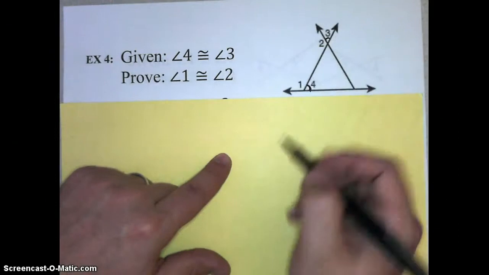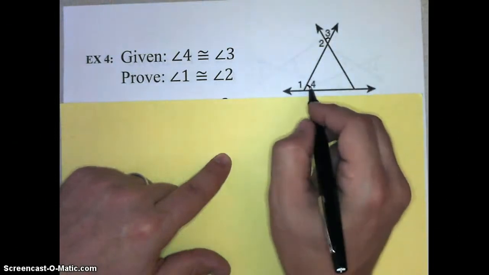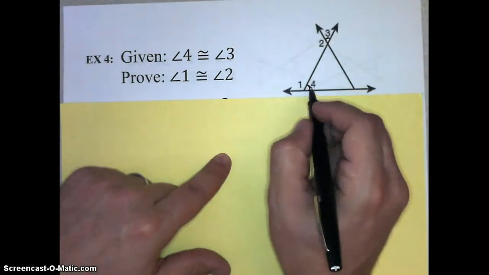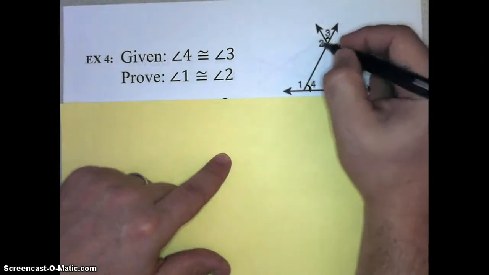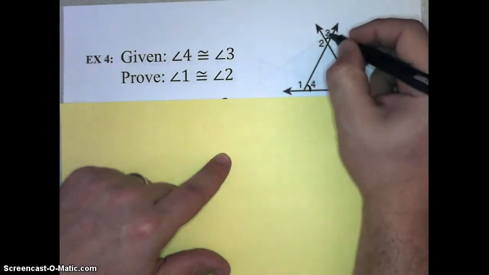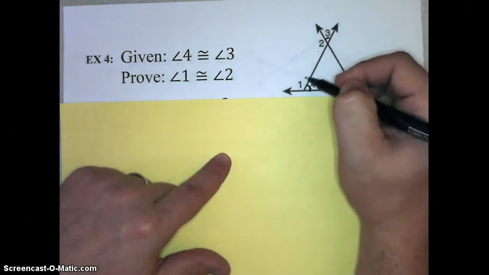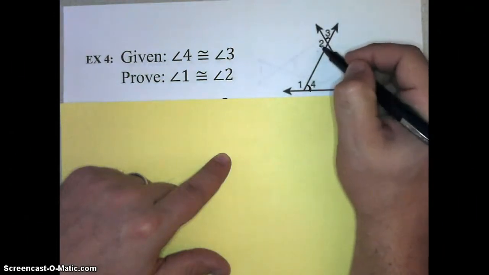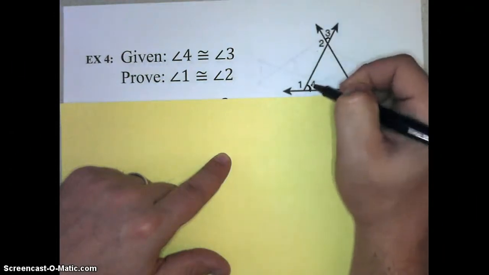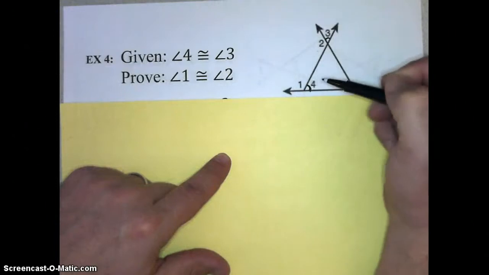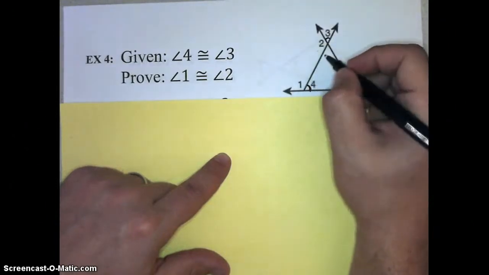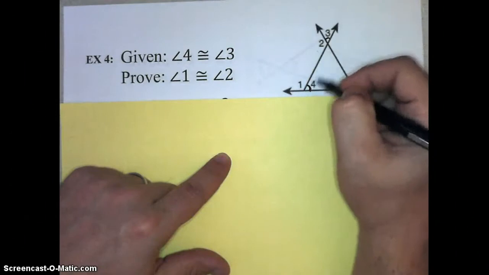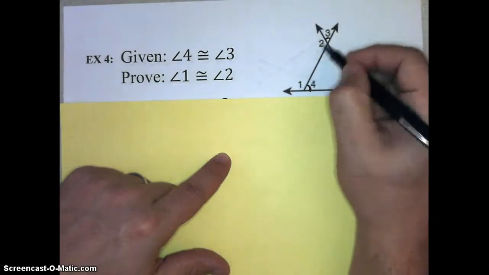and 2 are congruent. Well, 1 and 4 form a linear pair. By the linear pair theorem, they're supplementary. And then 3 and 2 also form a linear pair, so they're supplementary. So that would show me 1 and 2 are each supplementary to 3 and 4, but 3 and 4 are congruent. If you remember the congruent supplements theorem, when I have two angles that are supplementary to two other angles that are both congruent, then these have to be congruent by that theorem.